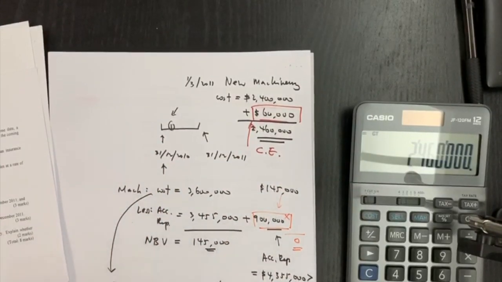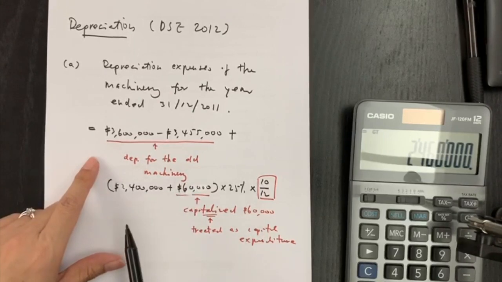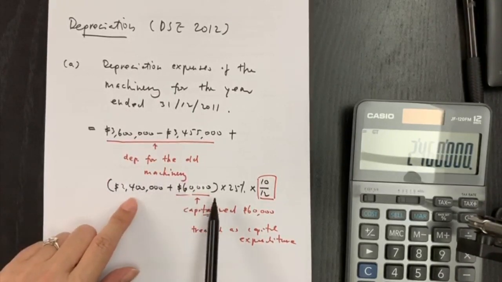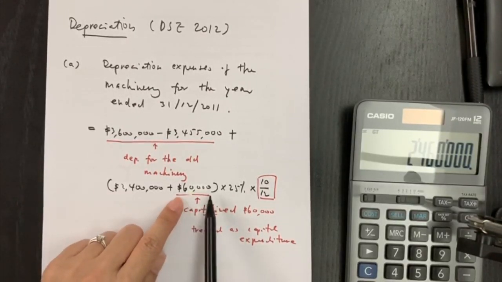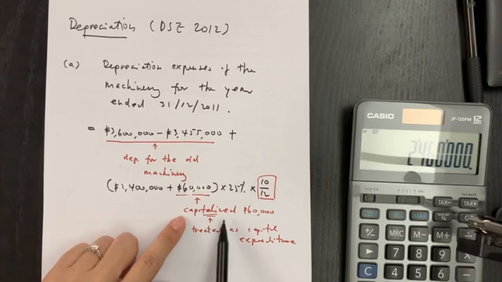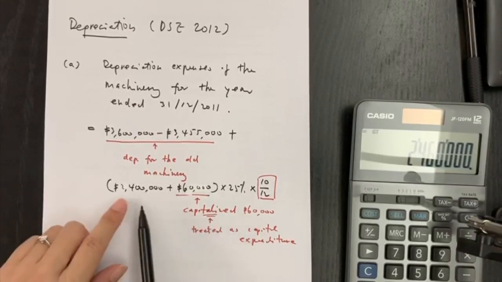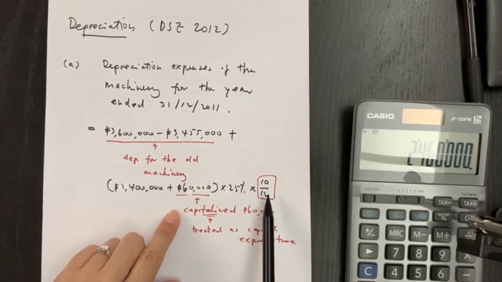Okay, all right, so here we have the steps for depreciation expenses for machinery. So not only the old machinery, but we also have the new machinery. So this is the costs, and then this 60,000 adds extra value to the machinery, so we capitalize 60,000. Capitalize means we treat this 60,000 as capital expenditure, and it will be part of the cost of the machinery. Okay, and also timeline is very, very important.